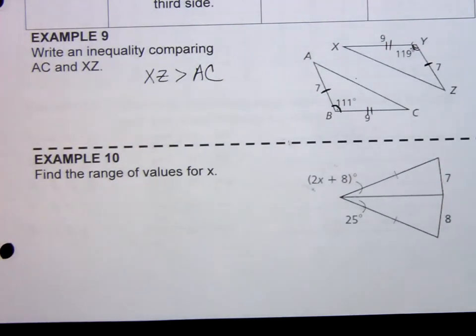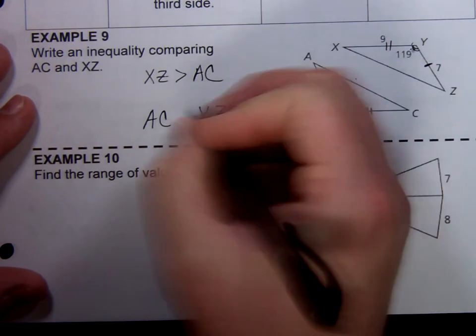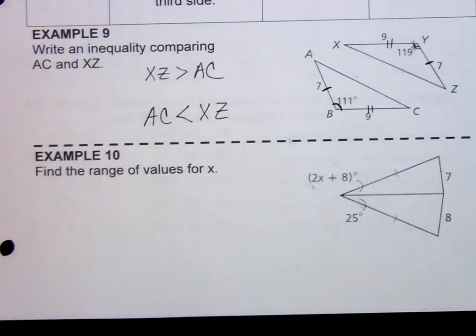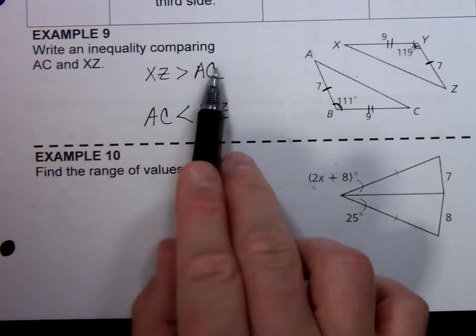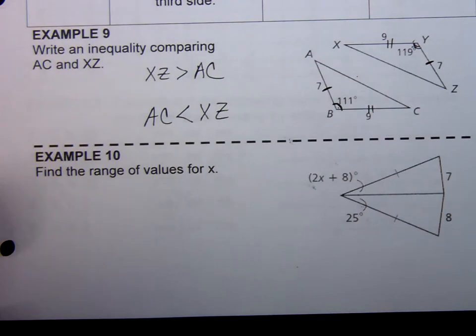Now you could also write your inequality in this direction. If we do, we want to make sure we flip that inequality to match. If this one's greater than AC, then AC is less than XZ. Either one of those would be acceptable.